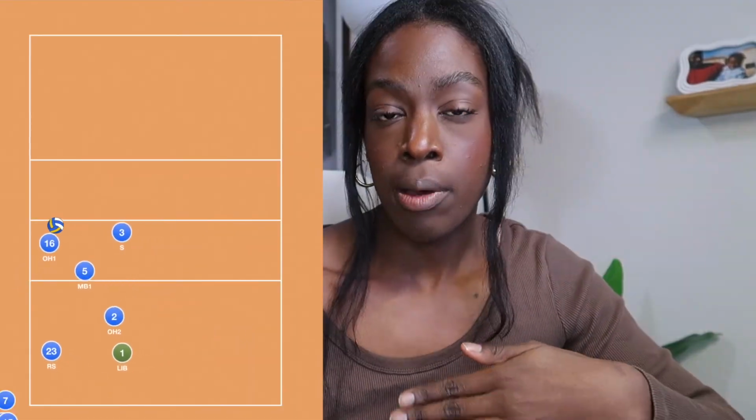The setter, since they are in right front, can just stay in right front, so this is honestly the easiest rotation for setters. So once that ball is passed, the outside is going to shift out to the left side to hit, the middle is going to come into the middle. Again, the setter is already in their setter base position. Once that ball goes back over the net, everybody goes back to their base positions.